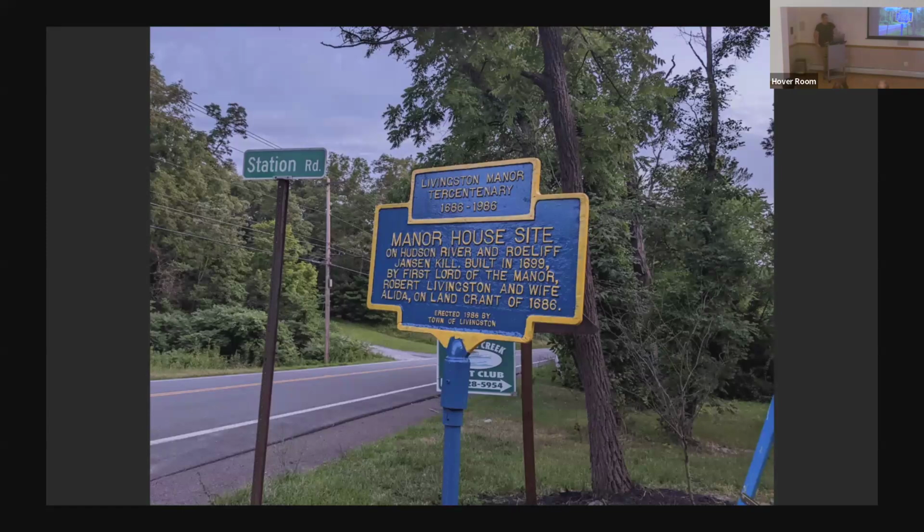I pointed out the Manor House site early on the Wegram map. This is the historic sign for it. You all drive by this on 9G all the time. I repainted this in 2022, I think it was. You see my ladder in the background of that picture.